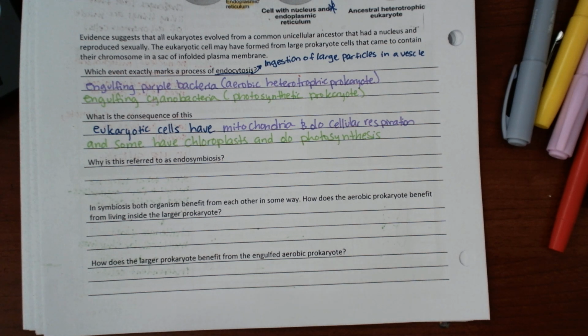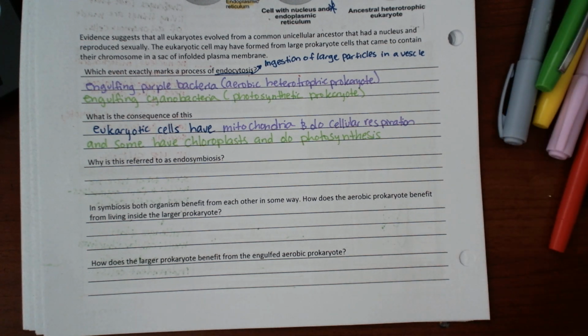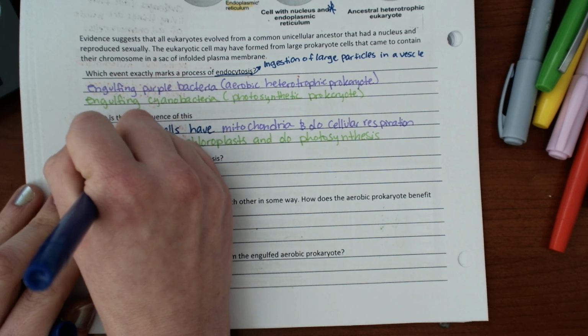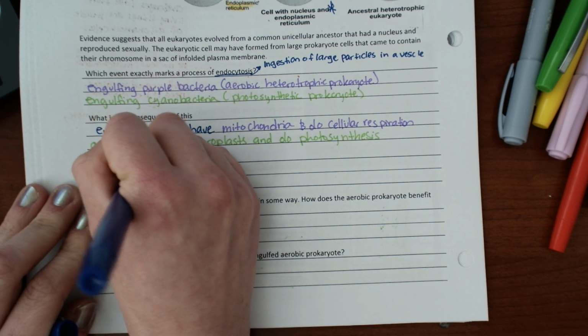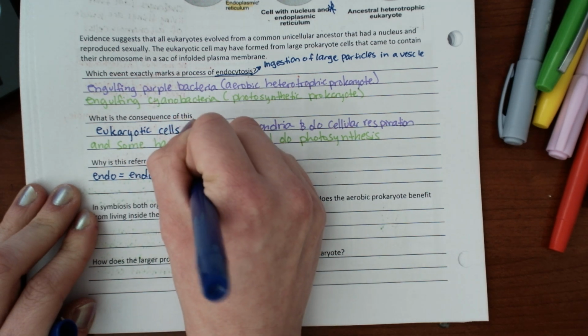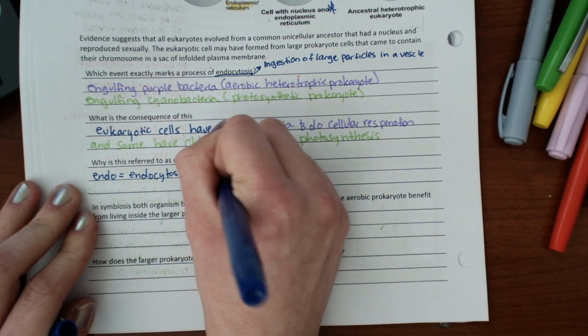And so why is this referred to as endosymbiosis? Endo from endocytosis, the engulfing part of this.